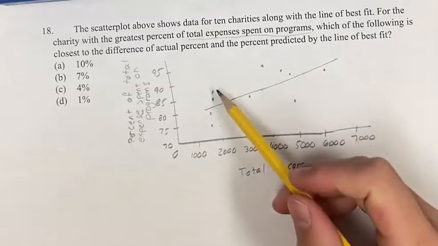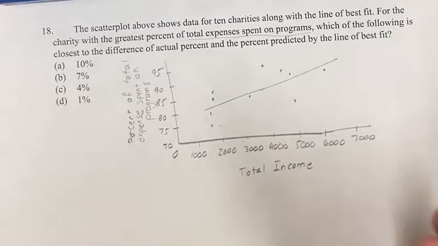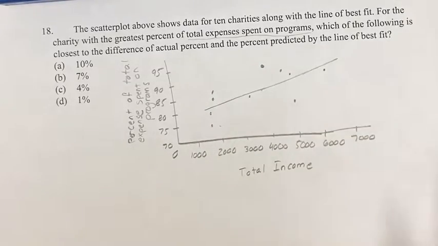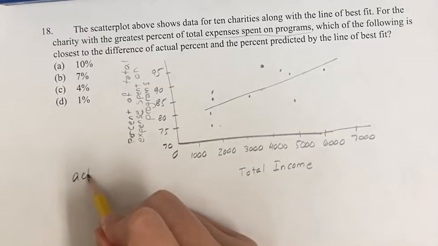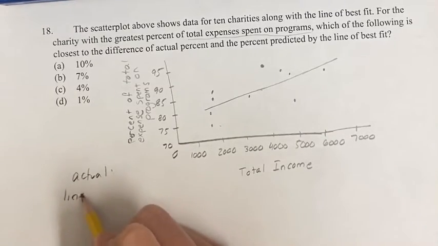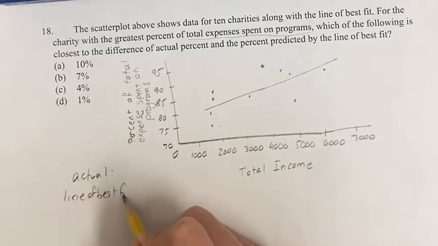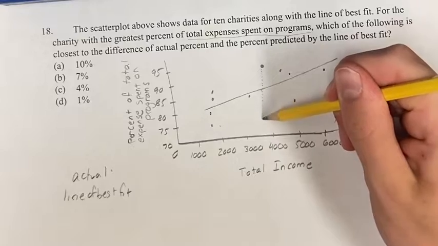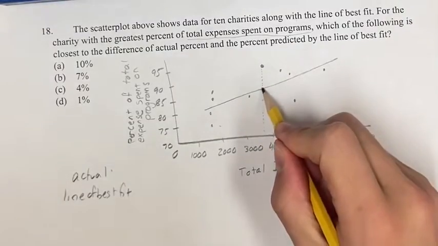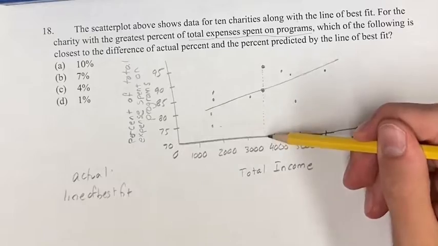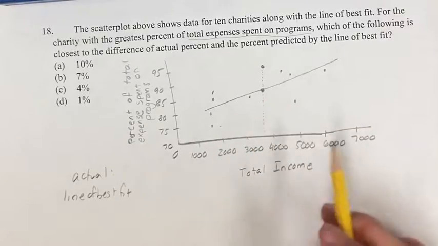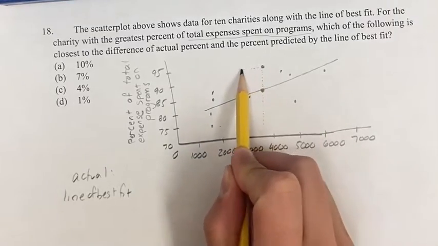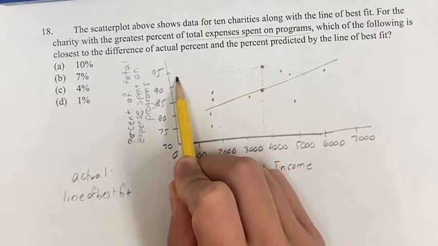So if we look at our graph, we have these 10 points scattered and then we have the line. And the point with the highest Y value is going to be the furthest up, and it's going to be this point right here. So we have to find the actual percent and the line of best fit percent. So the line of best fit is predicting the point directly underneath it, right? Since we're looking at the same X value, so it's predicting a different Y value. So now we have to find the Y values of these 2 points because we know they have the same X value. And we just go across until we hit the Y axis.